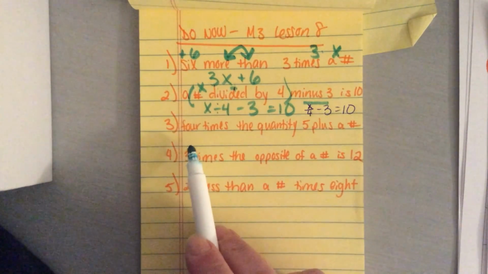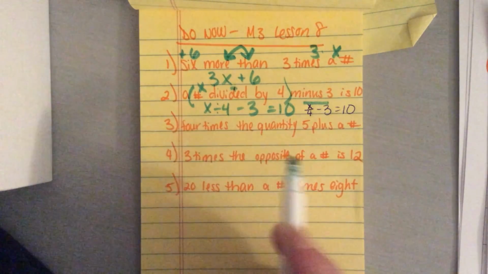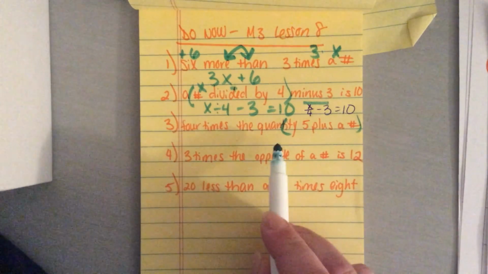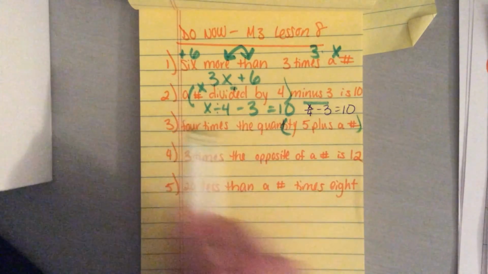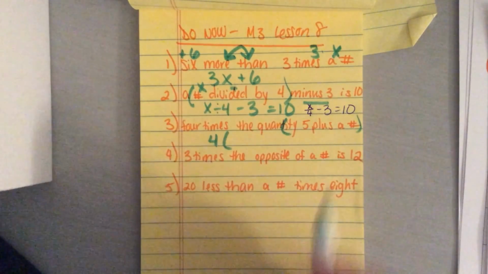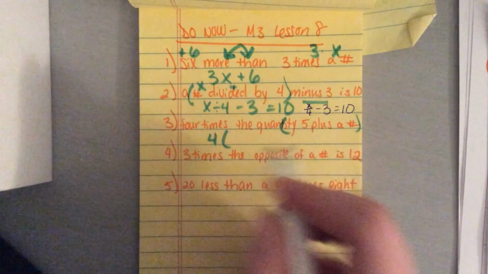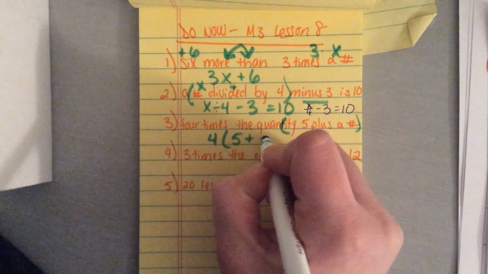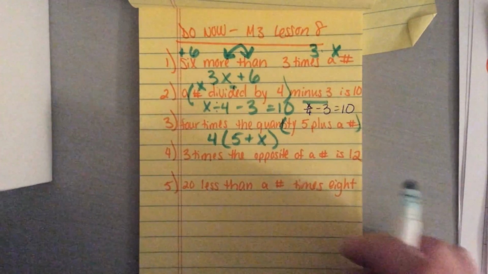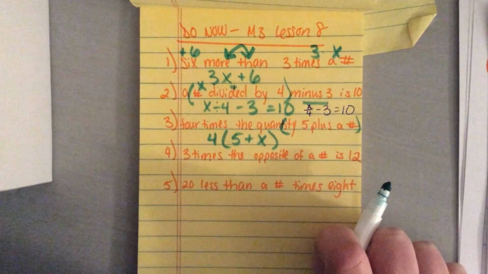Okay, so 4 times the quantity. Quantity means that we're going to have parentheses, 5 plus a number. So 4, and then we have parentheses, 5 plus a number, 5 plus x. If you had chosen y, z, p, q, whatever letter you chose is fine.